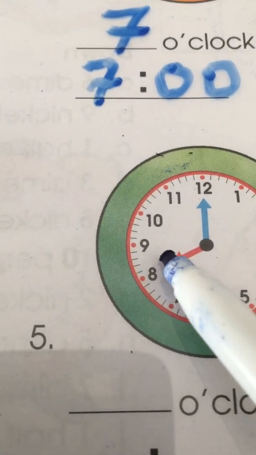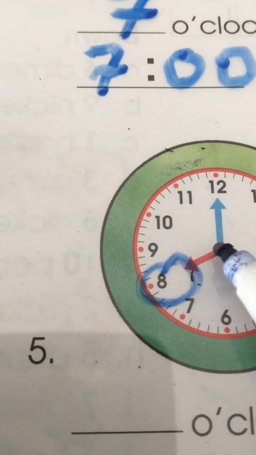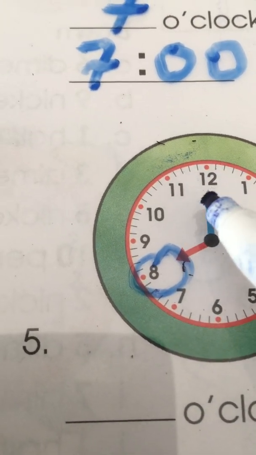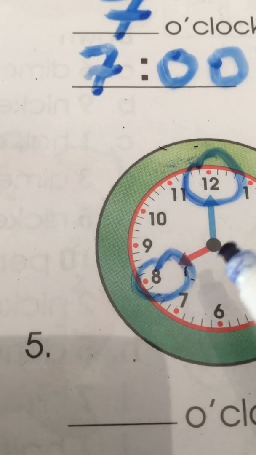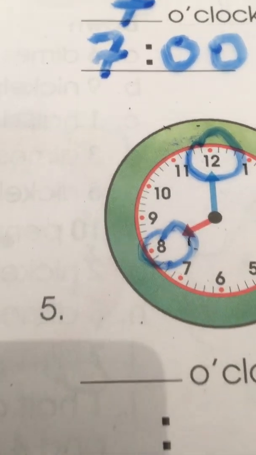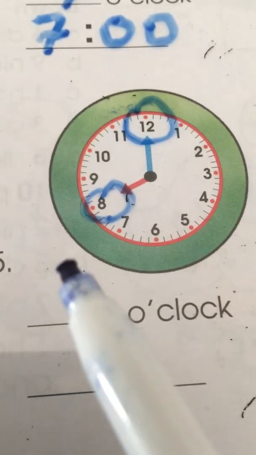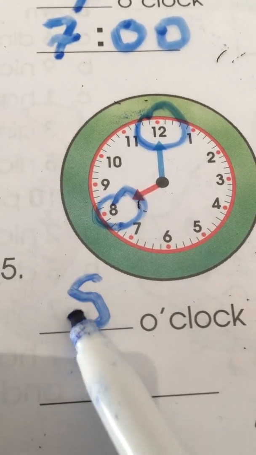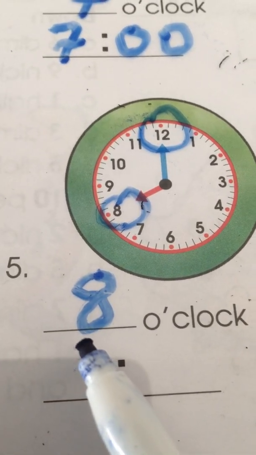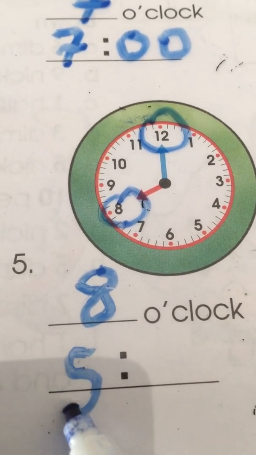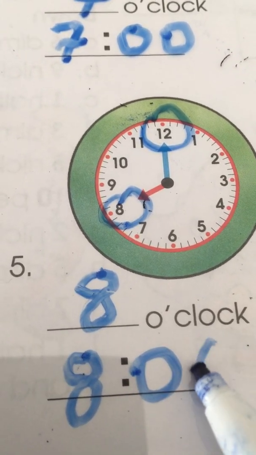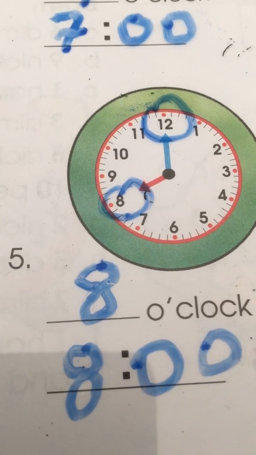Okay, number 5. The little hand is pointing to the 8, and the big hand is pointing to the 12. So we're going to say 8 o'clock. So that looks like this. 8 o'clock. And in this format, we're going to go 8 o'clock.